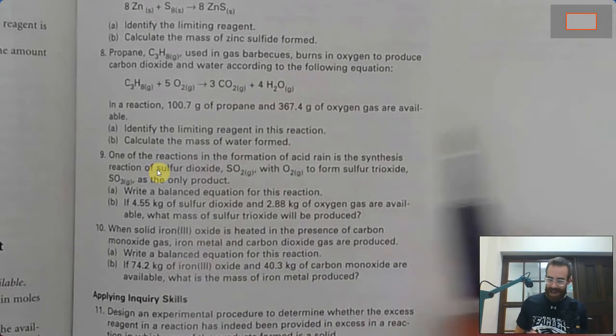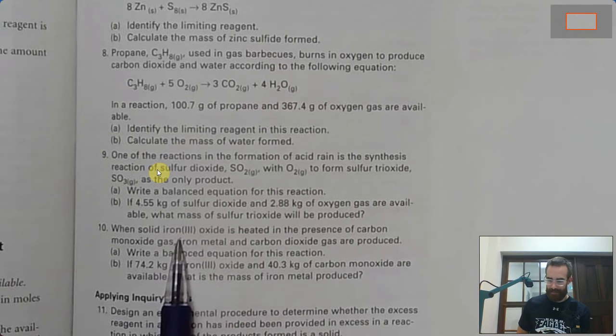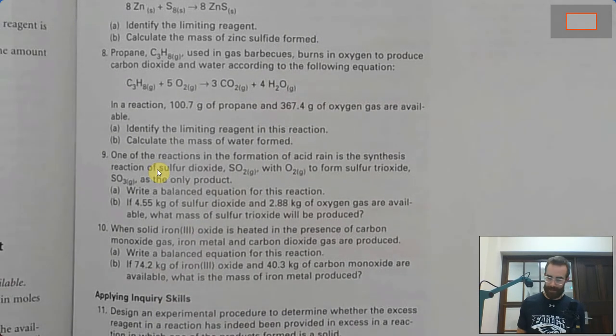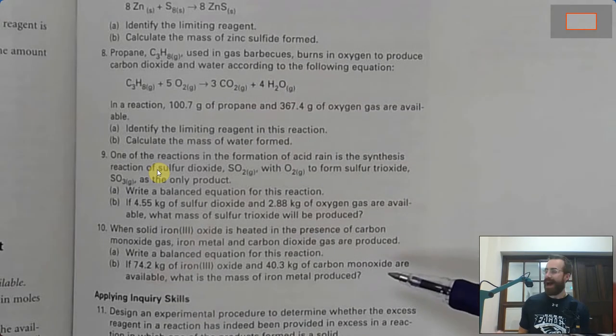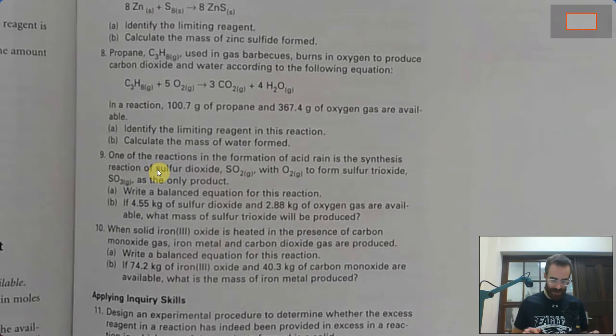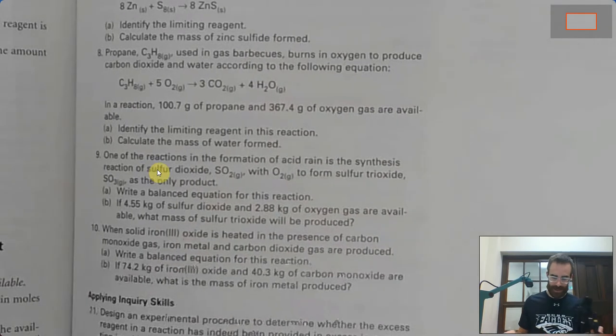The question asks, you have solid iron 3 oxide and you heat it in the presence of carbon monoxide, and you're going to produce iron metal and carbon dioxide gas. As always, the first thing to do is write a balanced chemical equation, and after that you're going to be doing the calculation for how much iron you're actually producing. So let's start off then with the balanced chemical equation.